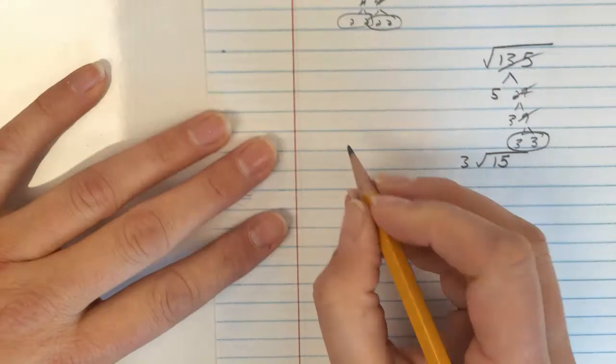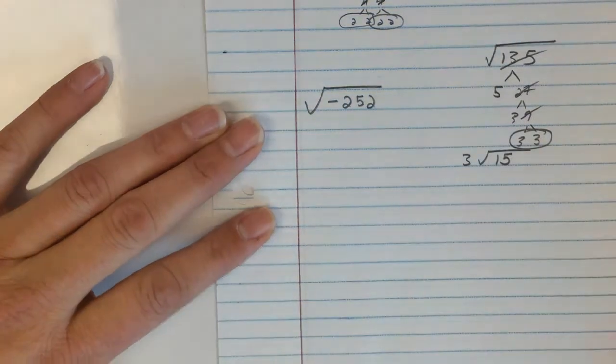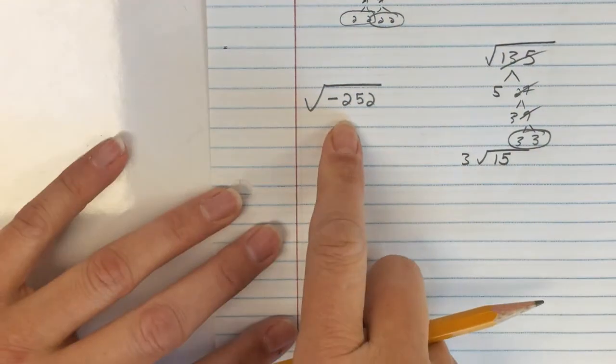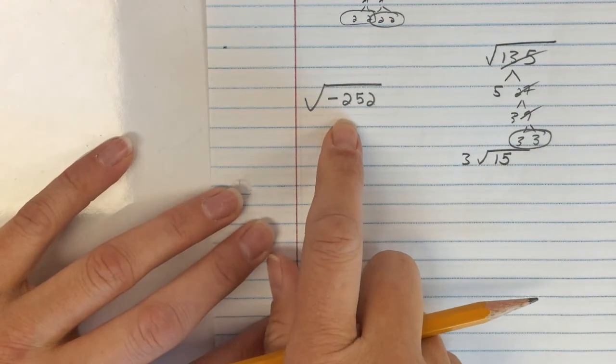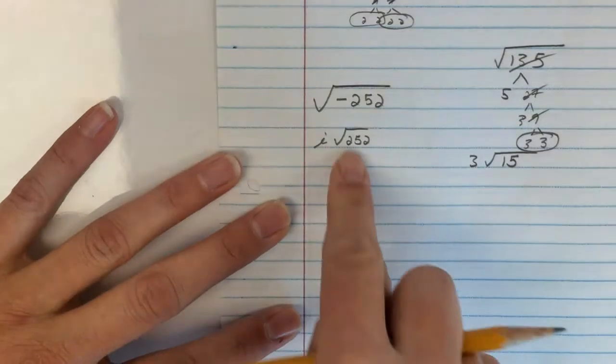Let's do one more of those, and then we got one more thing to talk about, and then I'll let you guys work. So, square root of negative 252, right? So the negative comes out. That way we don't have to worry about it. And then we just start our breakdown.